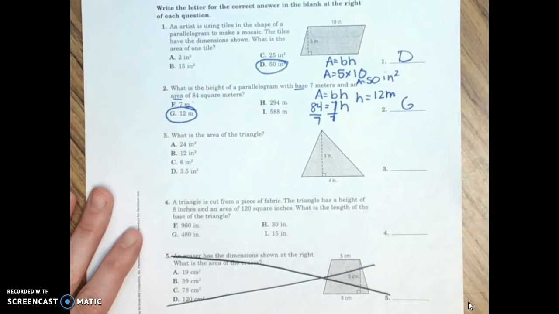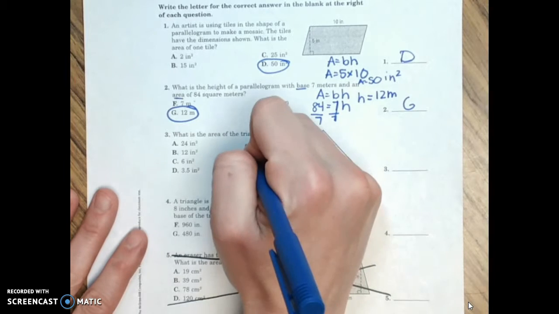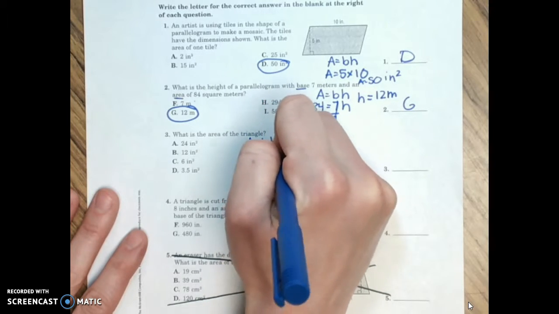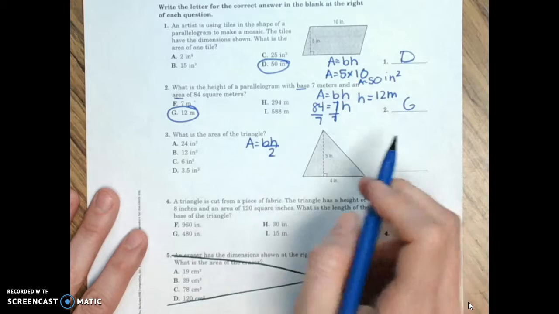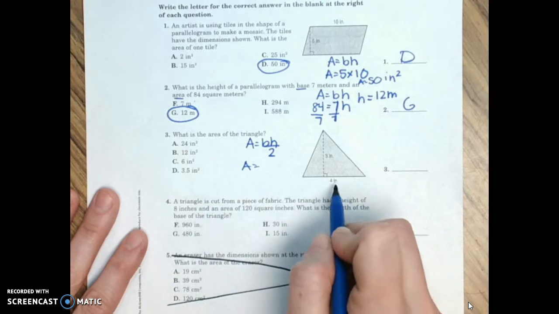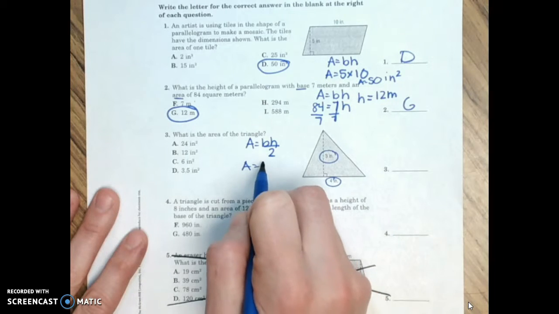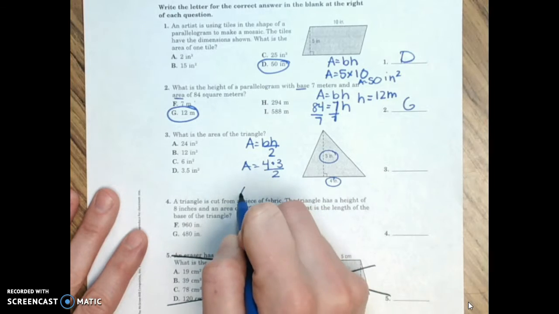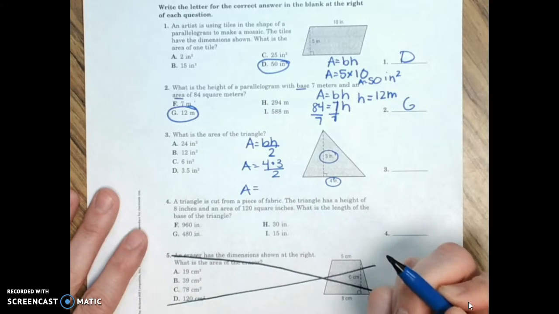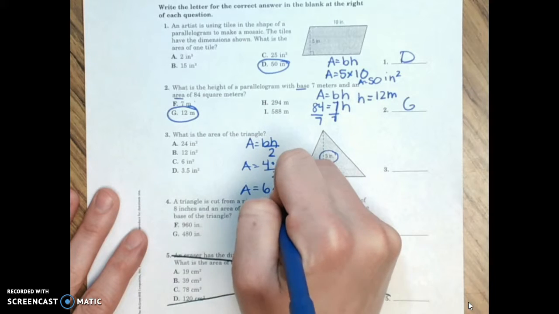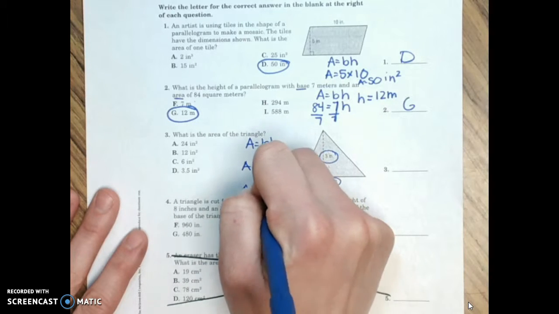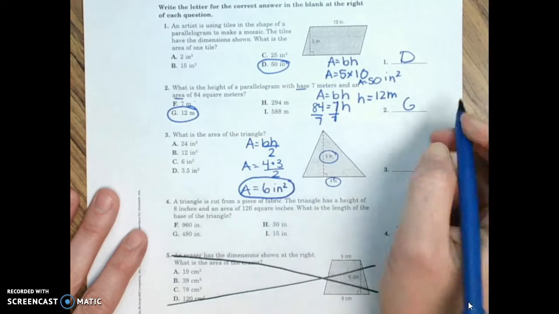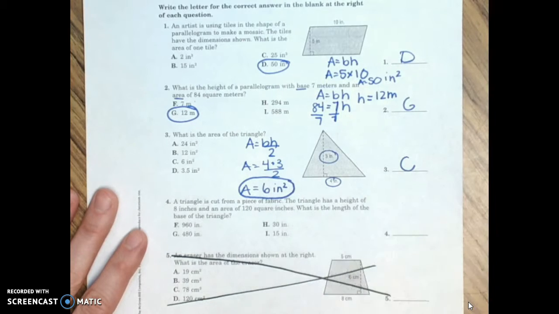This next thing is a triangle, and we're going to find the area of that. So area equals base times height divided by 2. Our numbers we're using are 4 and 3. So 4 times 3 divided by 2. 4 times 3 is 12. 12 divided by 2 is 6 inches squared. So our letter is C.